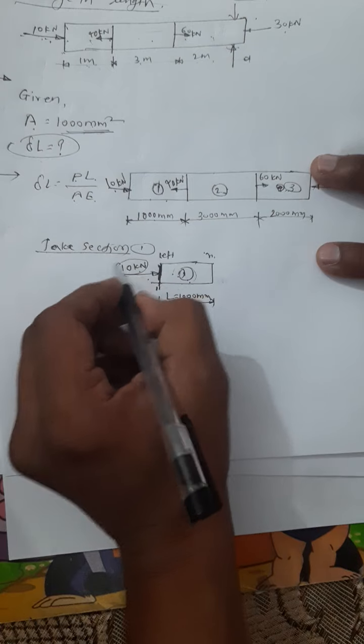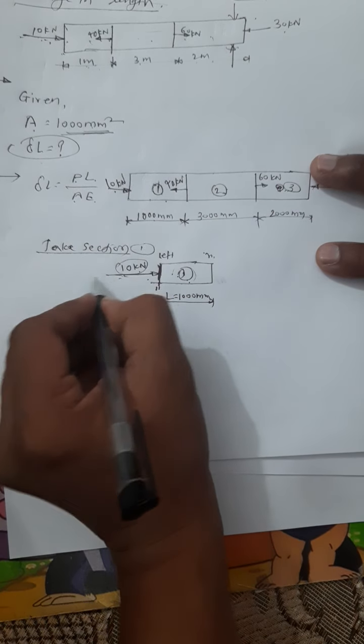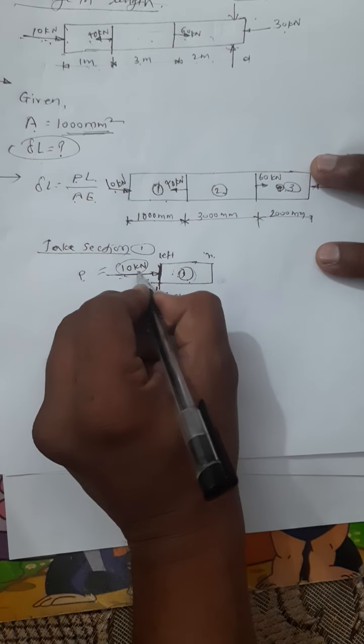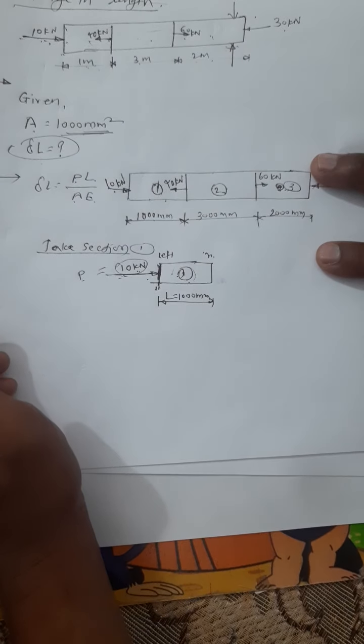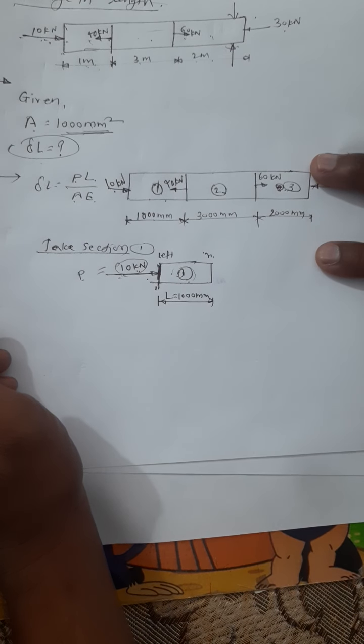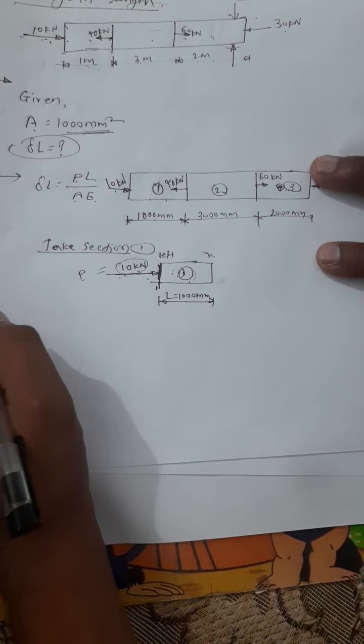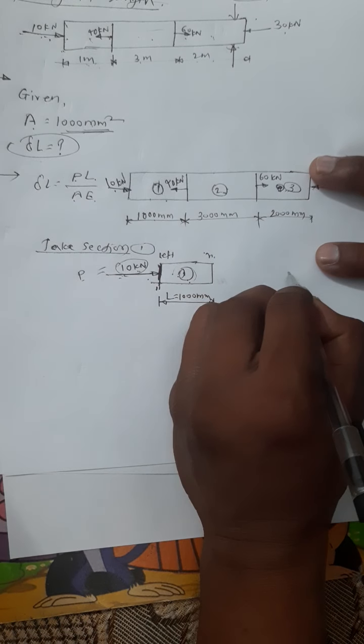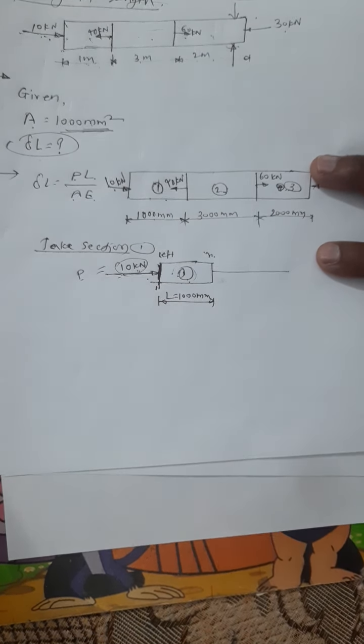So from the left side we have a force of 10 kilonewton, a pushing force. Which force? Pushing force. Okay. Now from the right side, see my dear students.